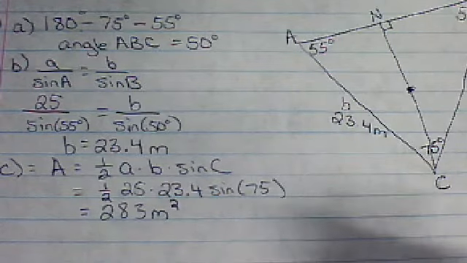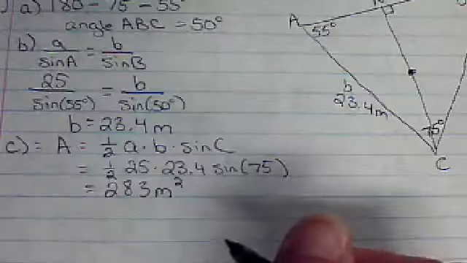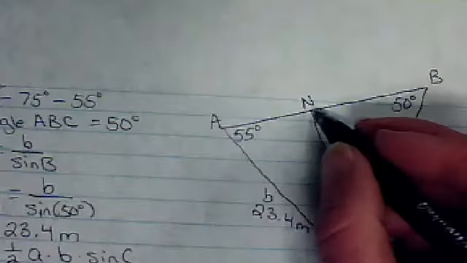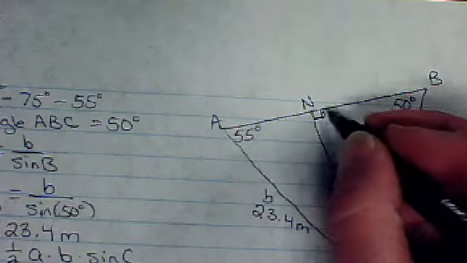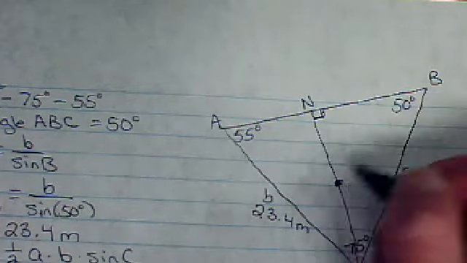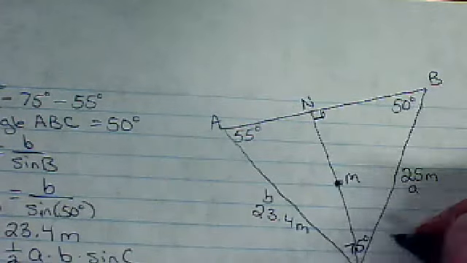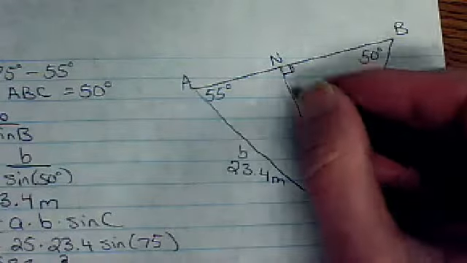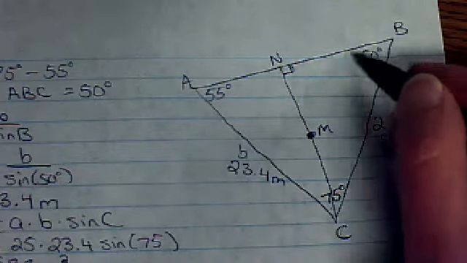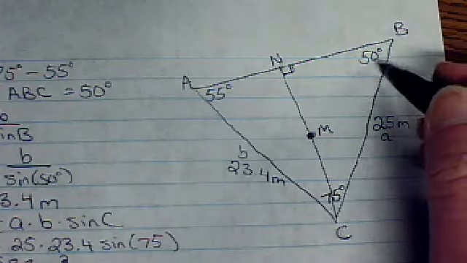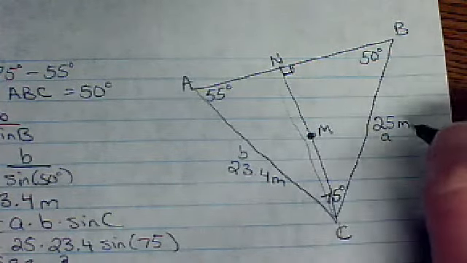Don't forget your units. Now the next part says that N is the point on AB such that this is perpendicular, and it did have that marked, and M is the midpoint of CN. Calculate the length of N to M. Well, this is nice because this is a right triangle. I could find this whole length and then just take half of it.